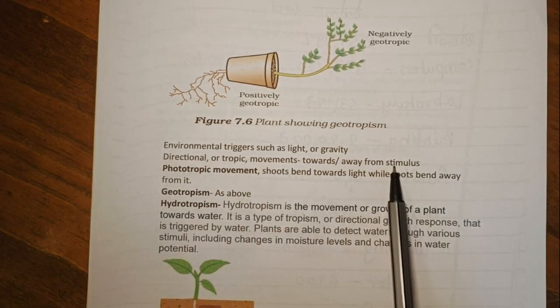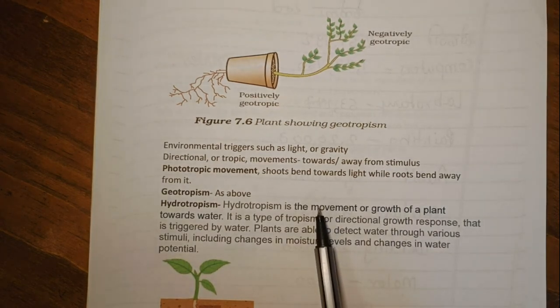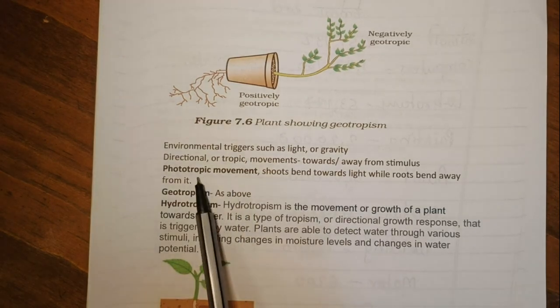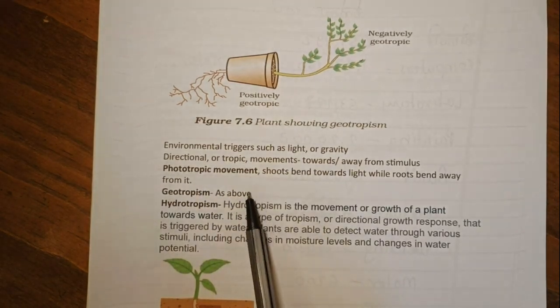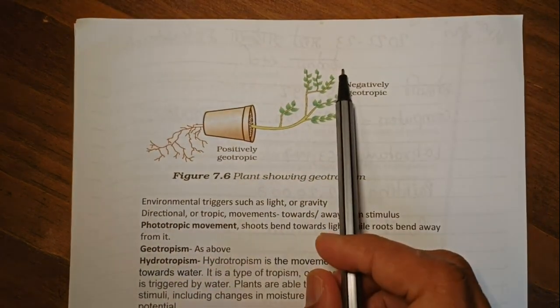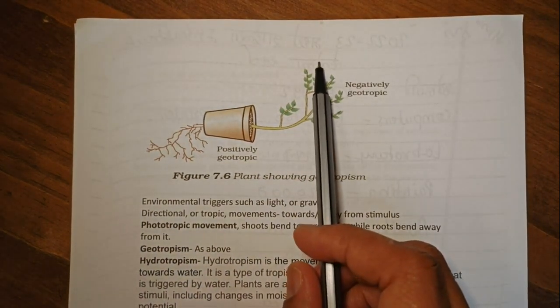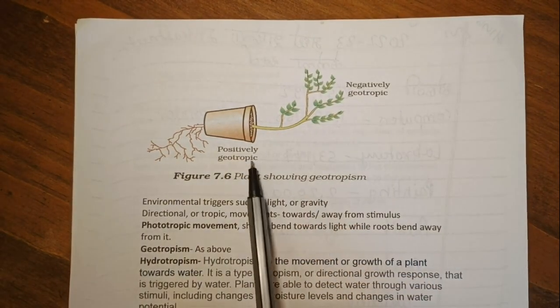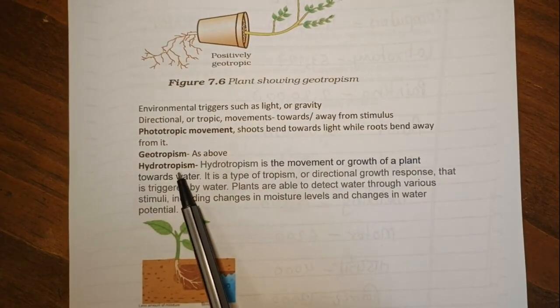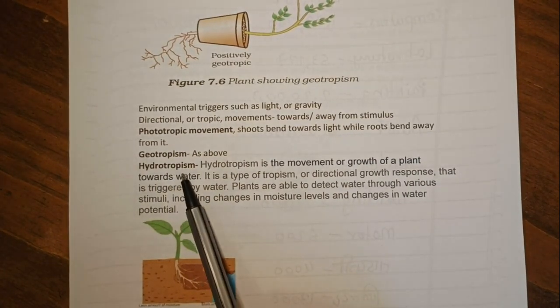So it could be phototropic when the shoot bends towards the light while the root bends away from the light. Okay, so that is phototropic movement. It could be geotropic, like I have explained to you. The shoots go away from the earth, and the roots grow towards the earth. It could be hydrotropic, so it is called hydrotropism.